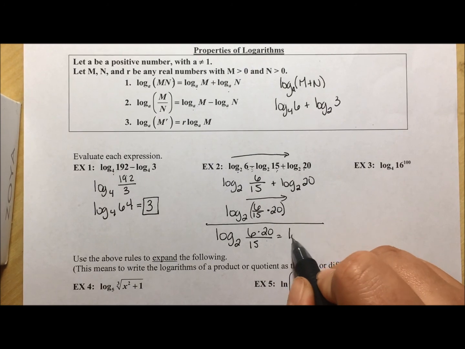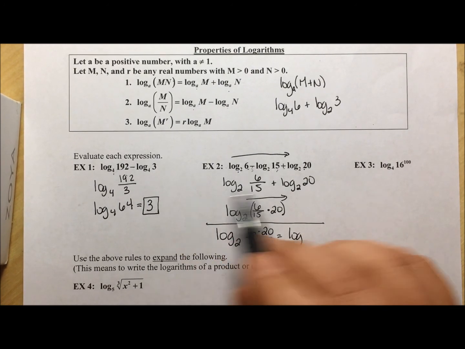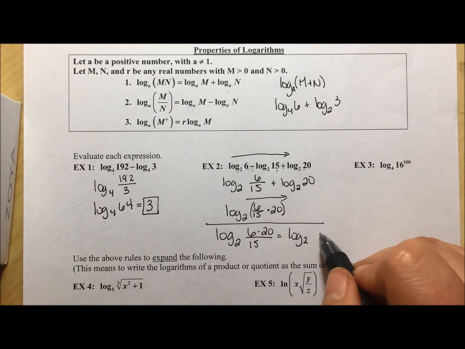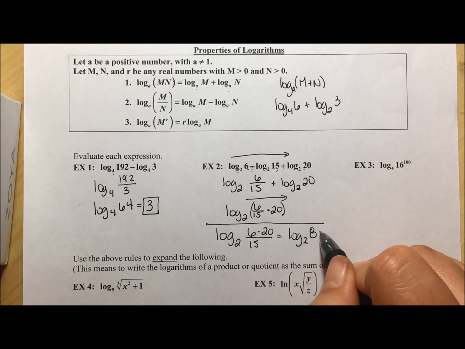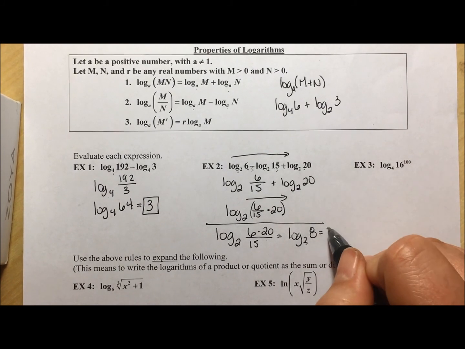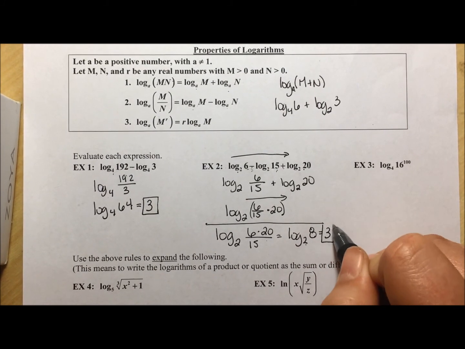Now to evaluate this, I'm just going to combine these numbers just like we did on the previous example. 120 divided by 15 is 8, and 2 to the third power is equal to 8.